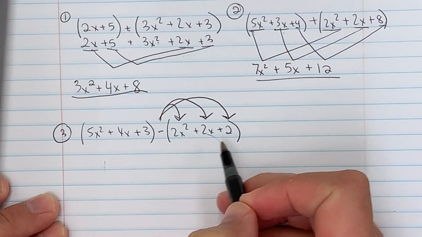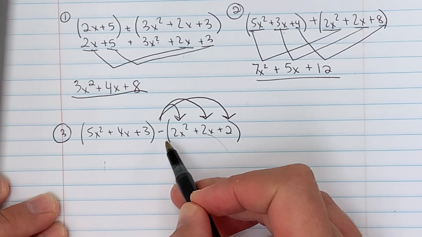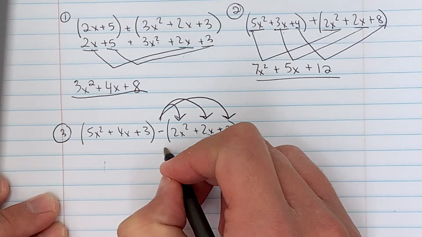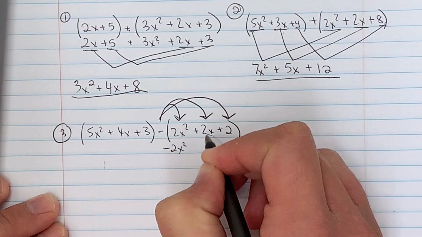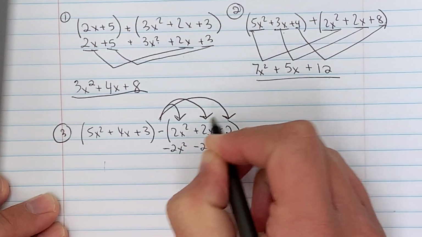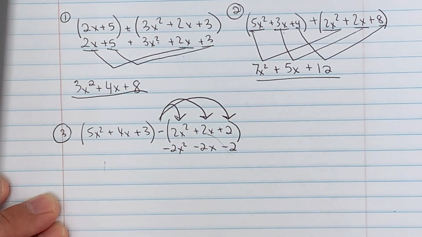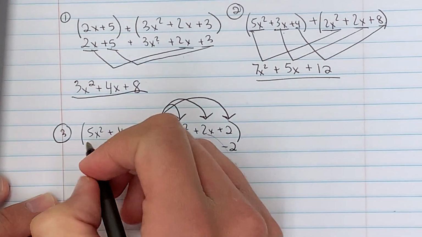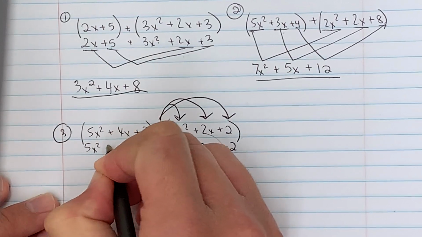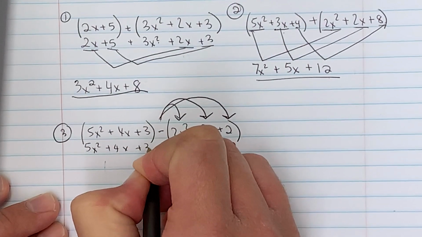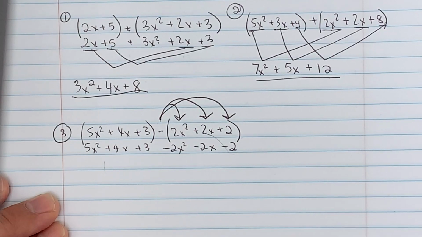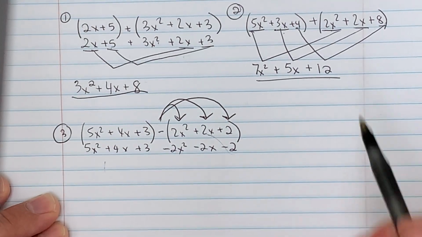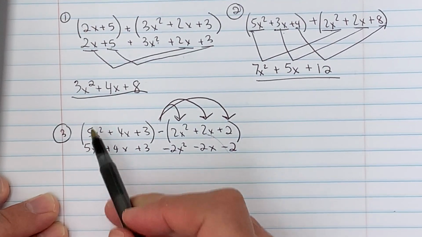So all these are positives. A positive times a negative is a negative, so let's bring all these down. So minus 2x squared, minus 2x, minus 2. Let's go ahead and bring this one down. Now I can do what we did over here, right? I brought everything down.